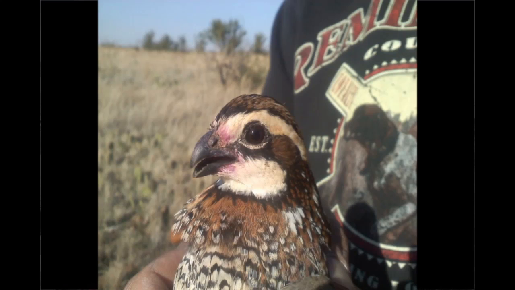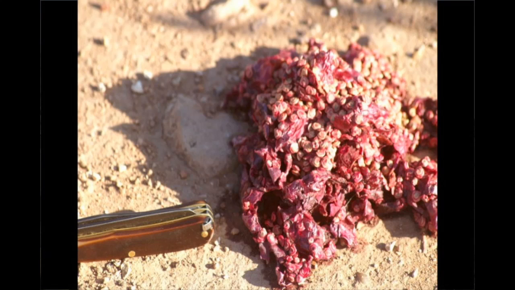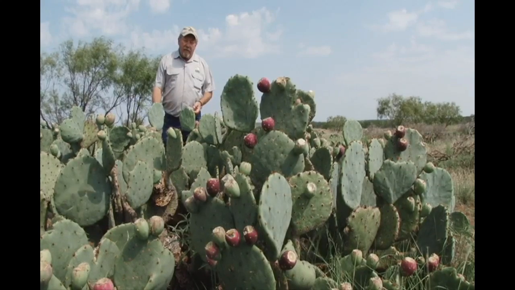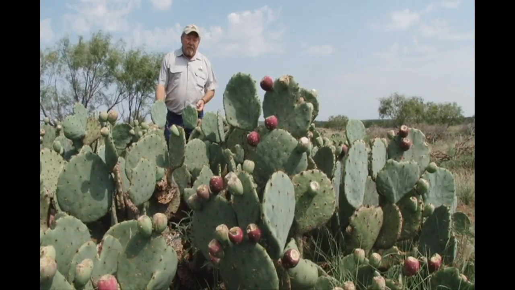That's because they've been attacking the fruits of those prickly pear, getting the seeds out of them, and then also the quail's enemies, the coyotes and the raccoons, especially coyotes. This was the number two food item across a 3-year study here on the Quail Research Ranch: prickly pear fruits.